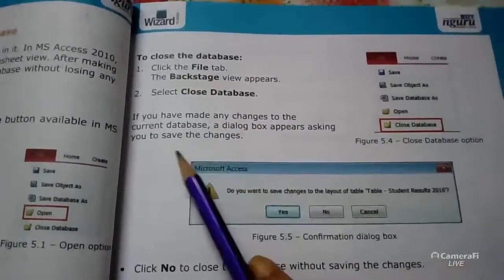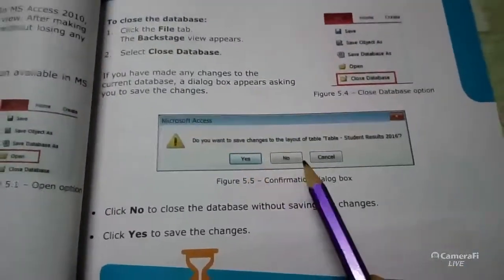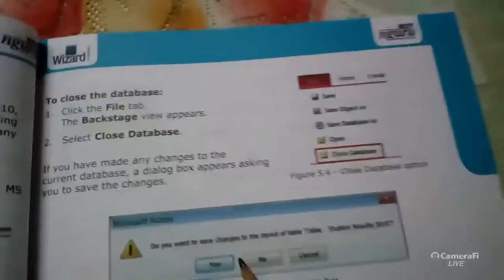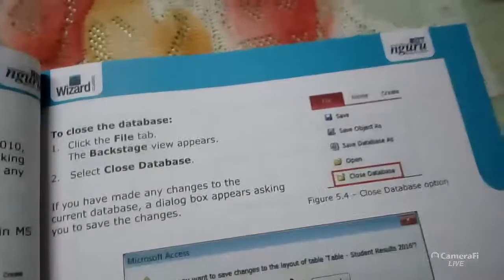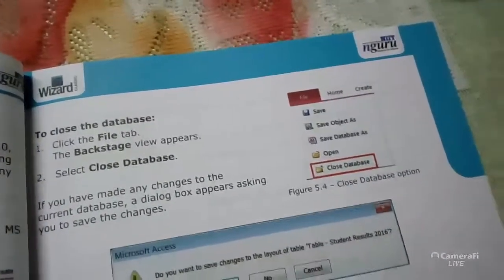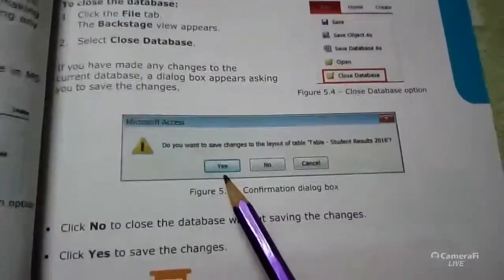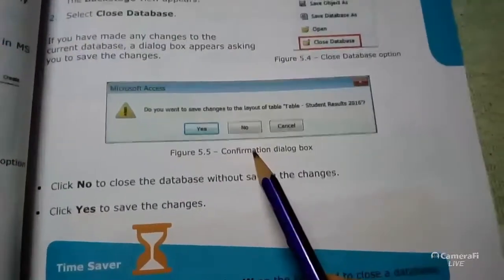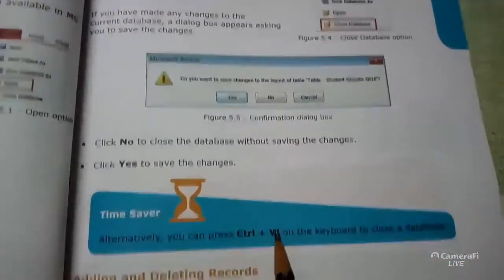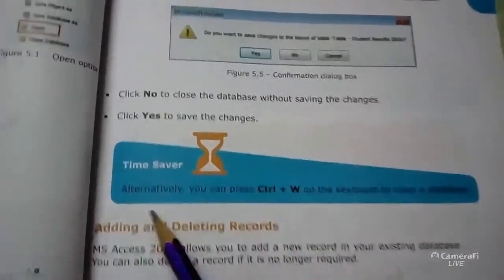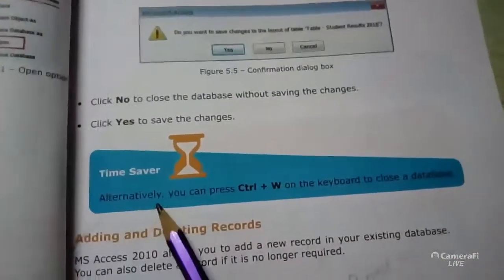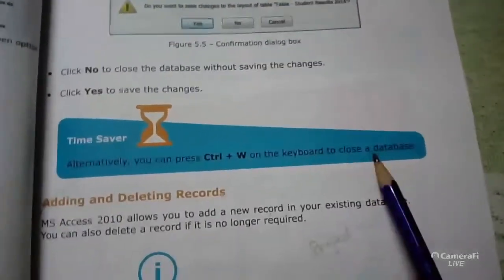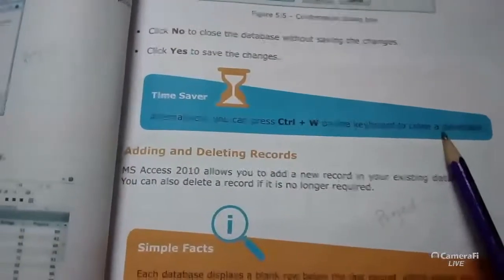It will close, but before that it will ask for confirmation whether you want to save the changes in this table. If you click yes, that means it will be saved. If you click no, then the changes will not be saved. As a keyboard alternative, you can press Ctrl plus W on the keyboard to close the database.